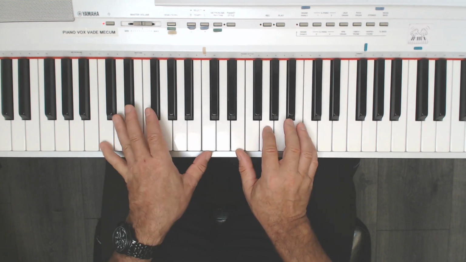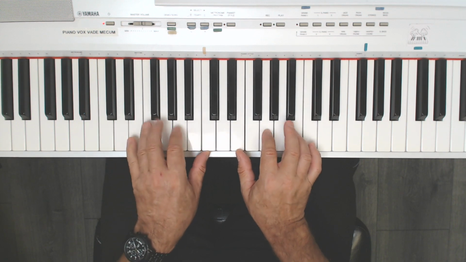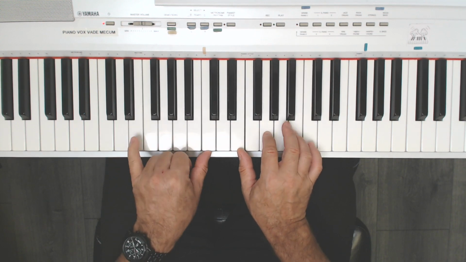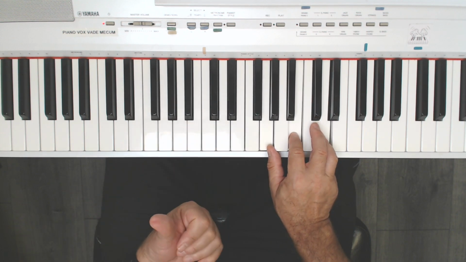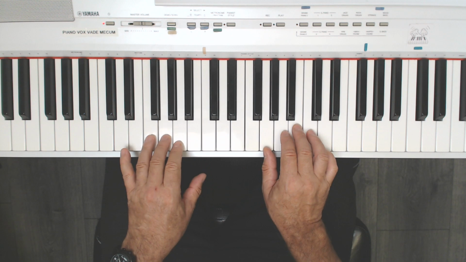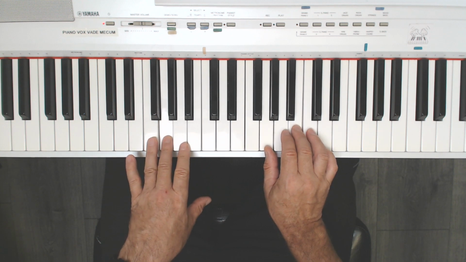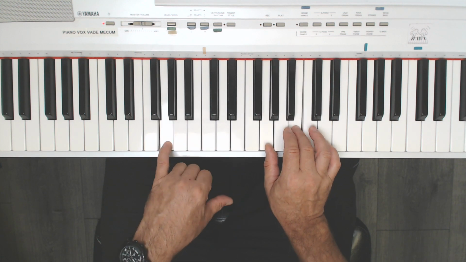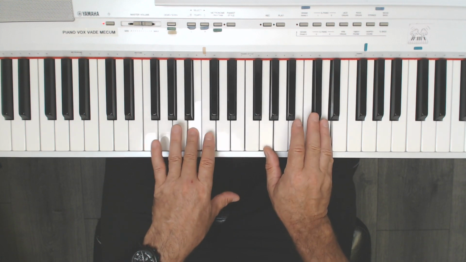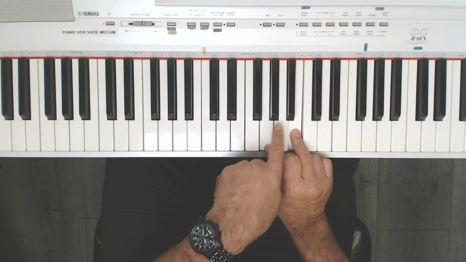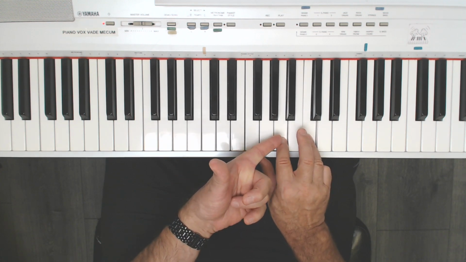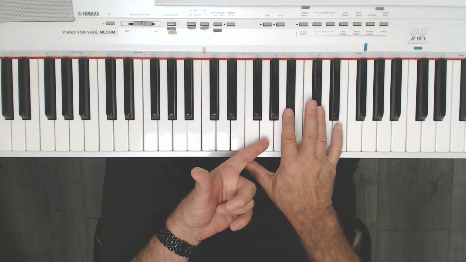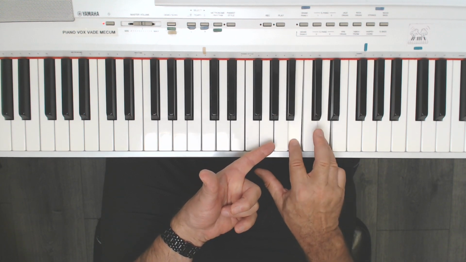Okay. So again, 1, 2. So C, E minor, F, G, and then another option. You can finish with intervals on the G. So G and B, and then A with C, and then B flat with D flat, and B with D.